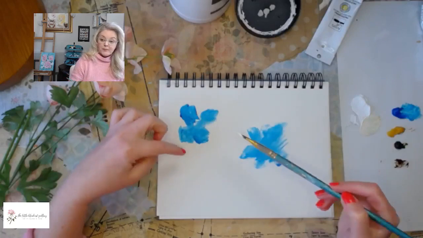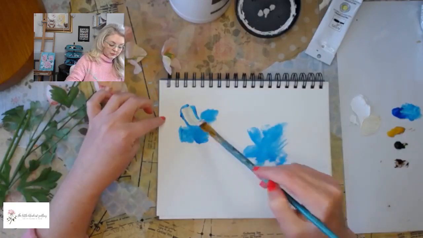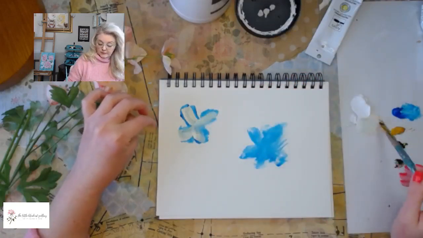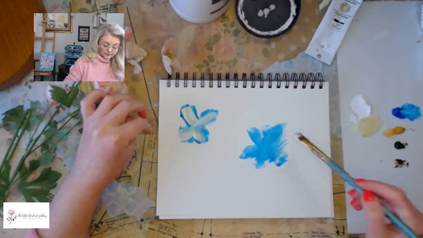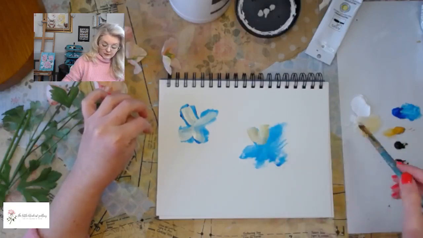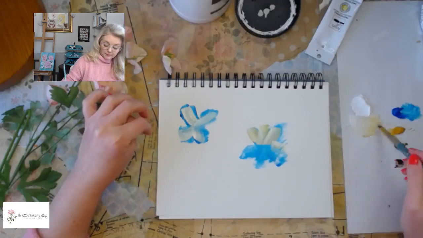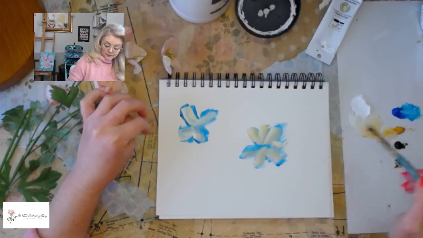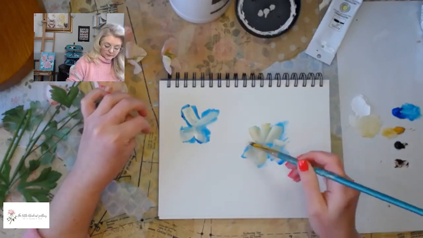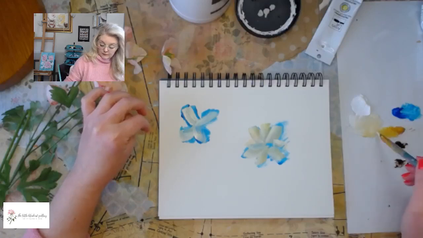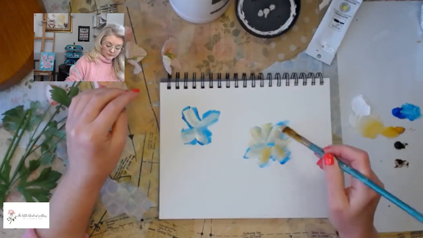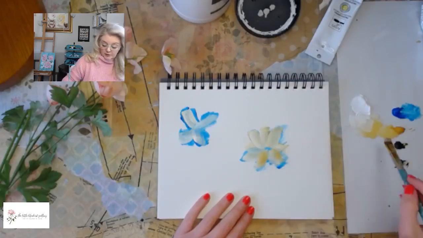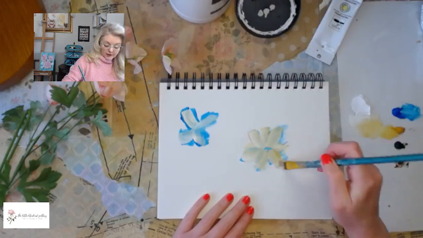And while that is drying, I'm going to take a little bit of some yellow ochre and white. And I'm going to go back over this with that yellow and white. Same for this. This time I am just making short little swipes. So I've got a little bit of yellow and a little bit of white on my brush, and I'm just going back over where I had put down that blue.